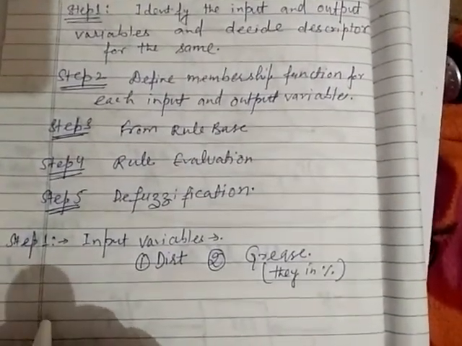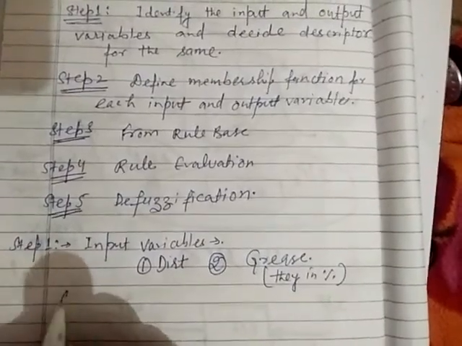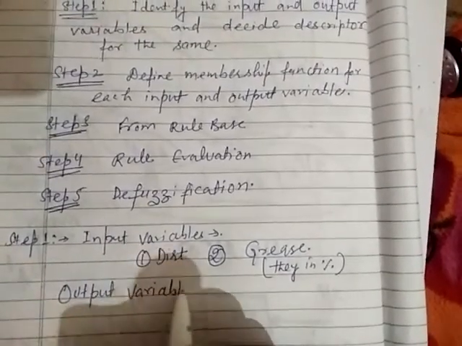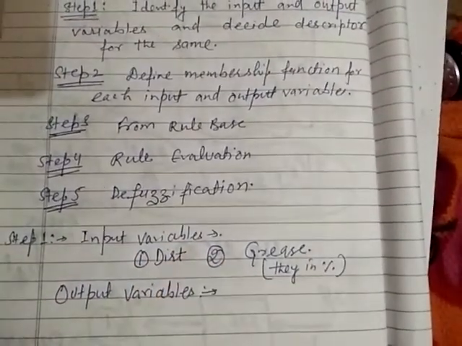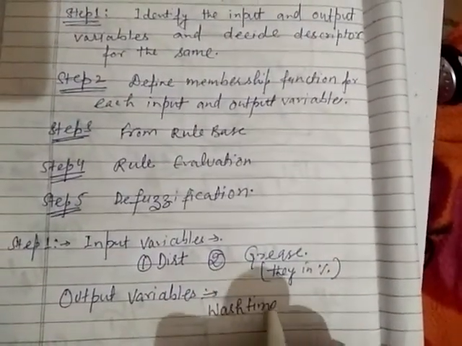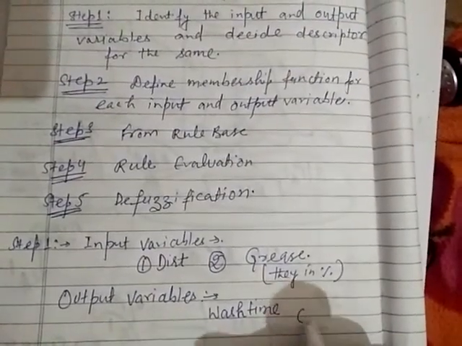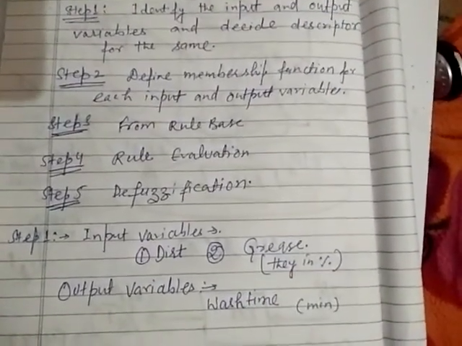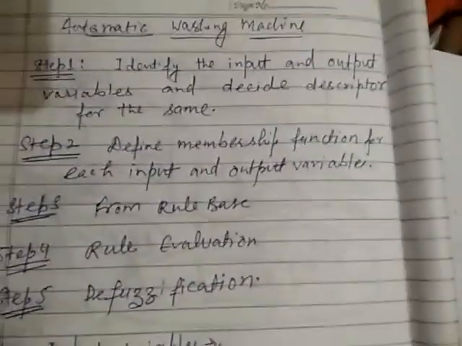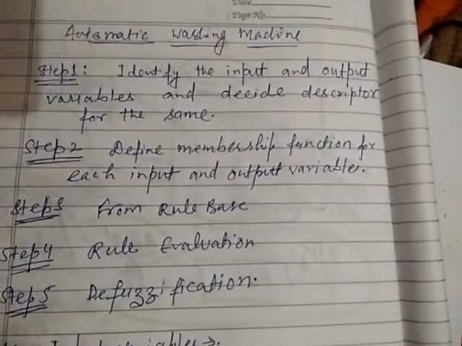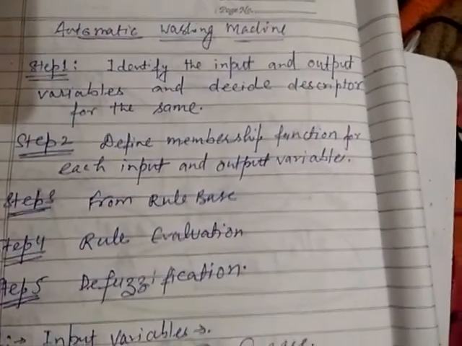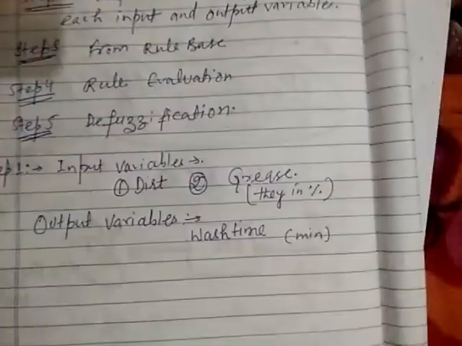In the second phase of step 1, to identify the output variable, the output variable is the wash time, which is measured in minutes. Now in step 1, we have identified the first phase, that is, the input and output variables. Now we have to decide the descriptor for the same.